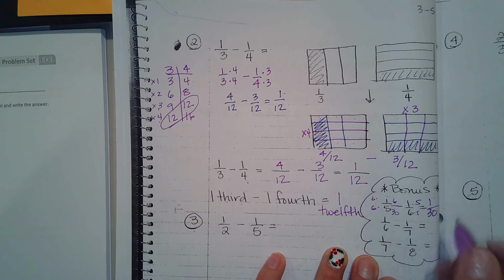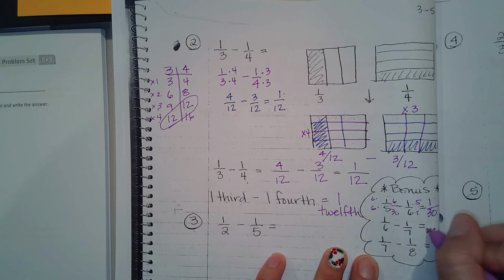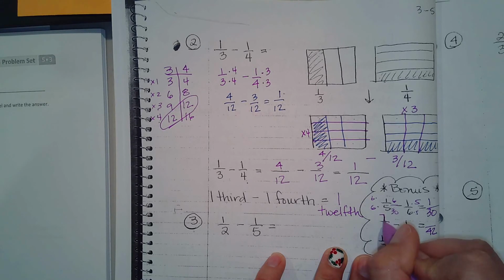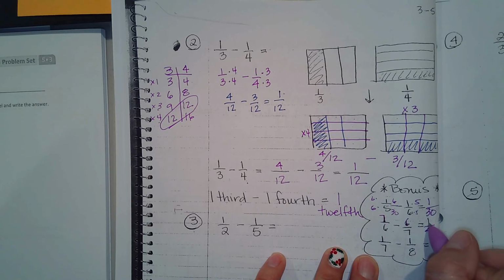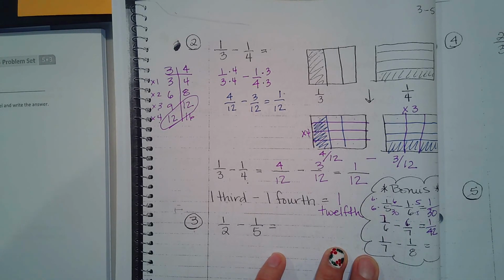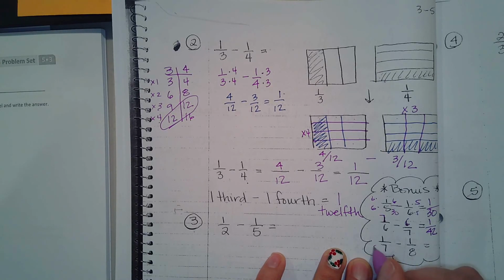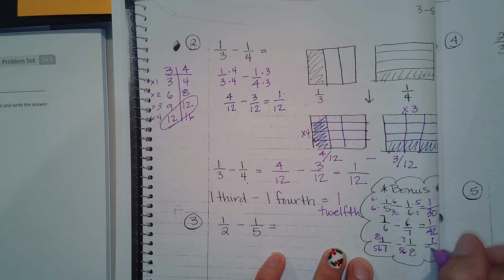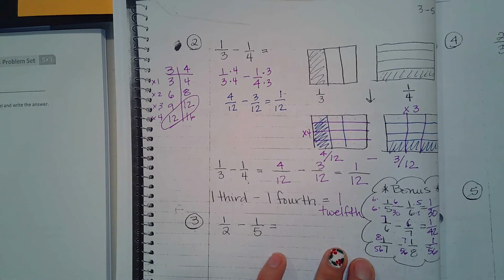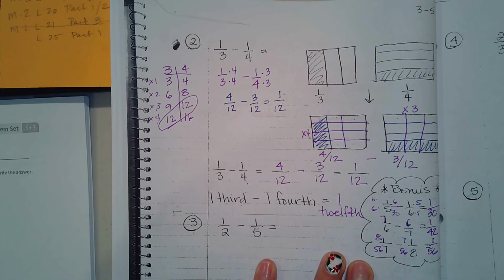This one right here, 40. You'd end up with 7/40ths, and 6/40ths. You'd end up with 1/40th. This one right here is 56. So this would be 8/56, and this would be 7/56. When you subtract them, they would end up with 1/56. All right, so that's bonus.